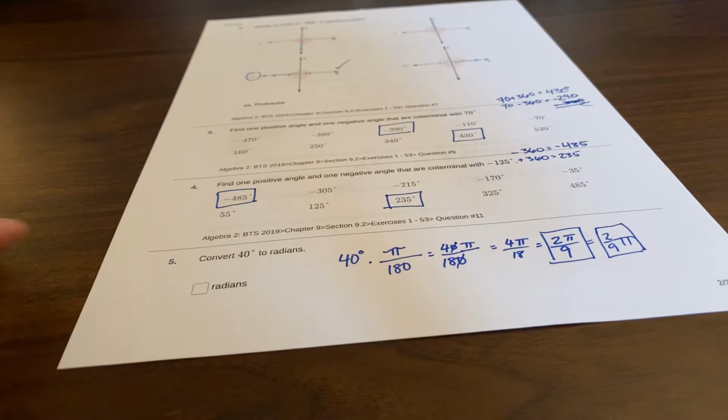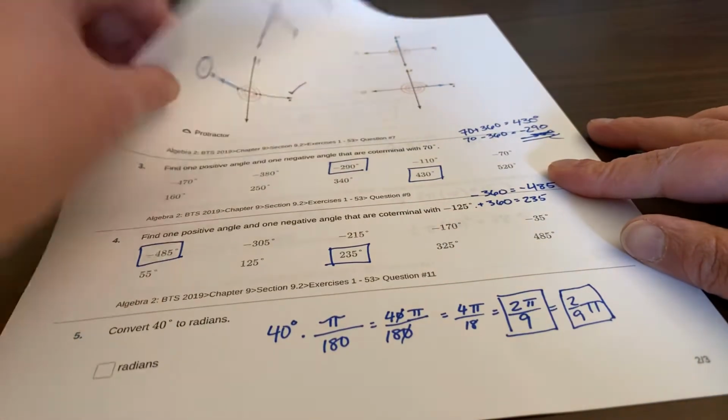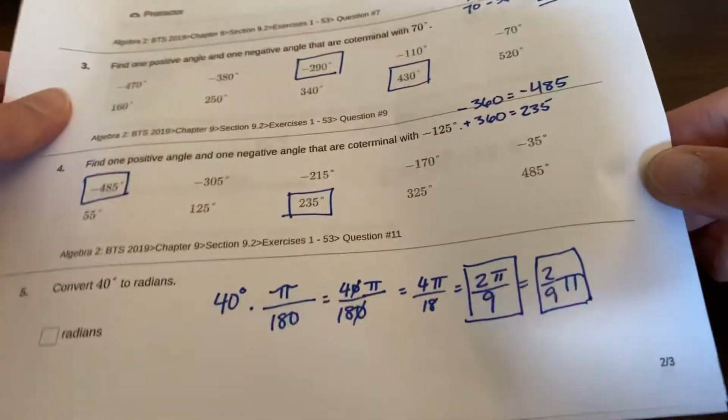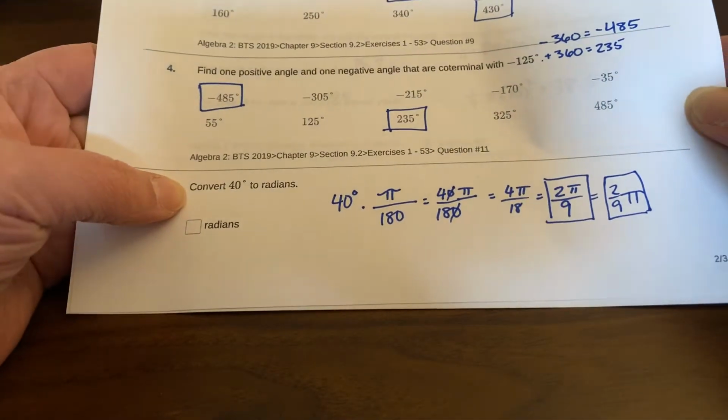I wanted to go over a couple problems from the, I think it was 9.2 homework. Somebody had a question about converting degrees to radians.